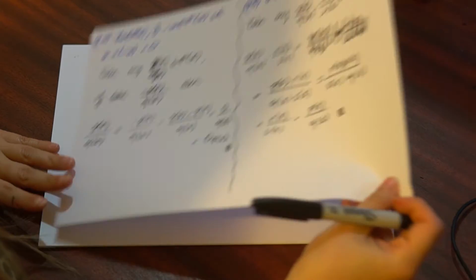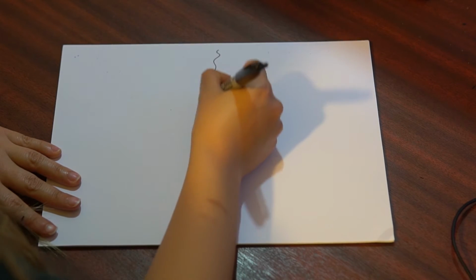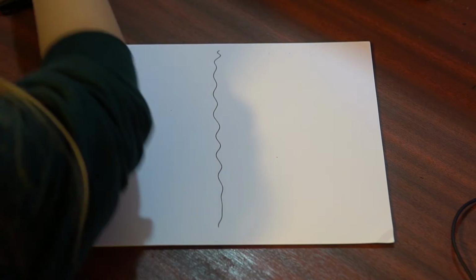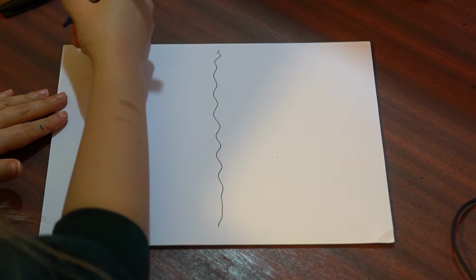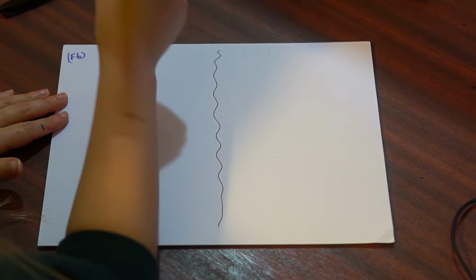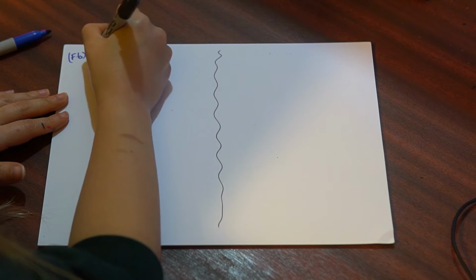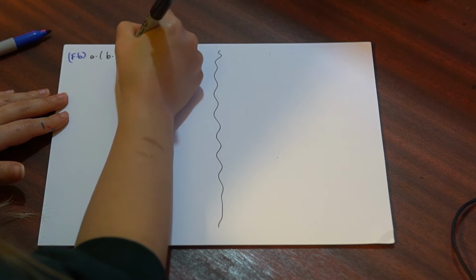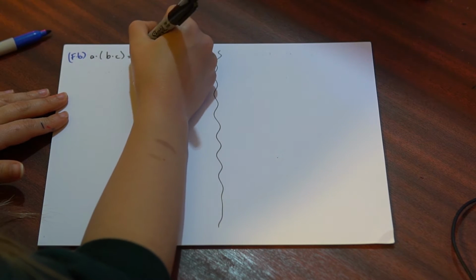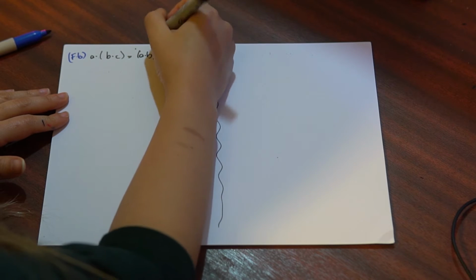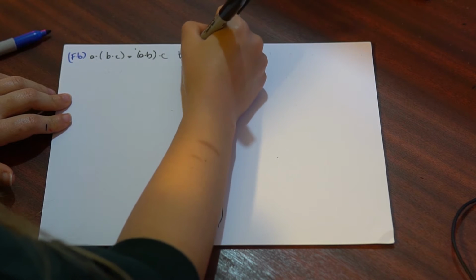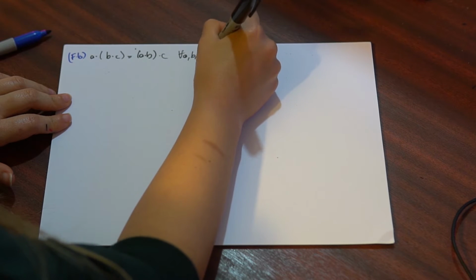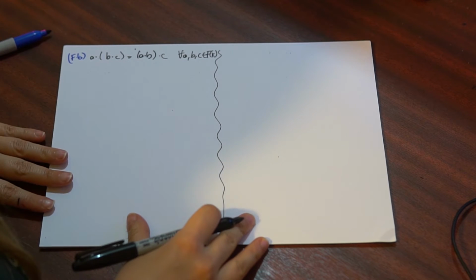So we show the fifth axiom. Now we have to show associativity of product, which is a times b times c is equal to a times b times c for all a, b, c in the set of rational functions.